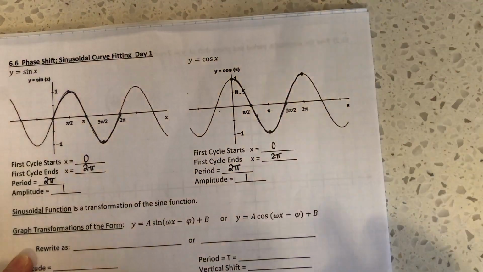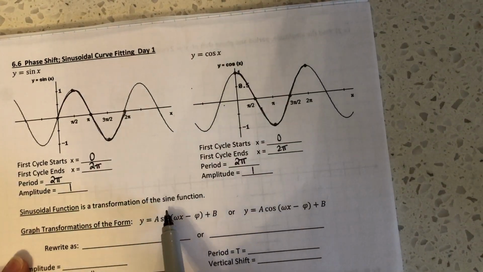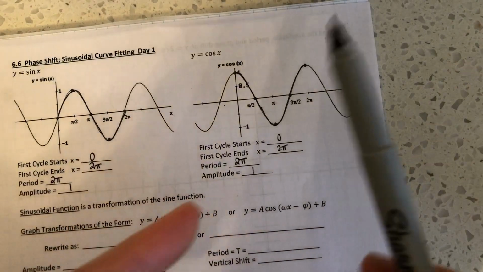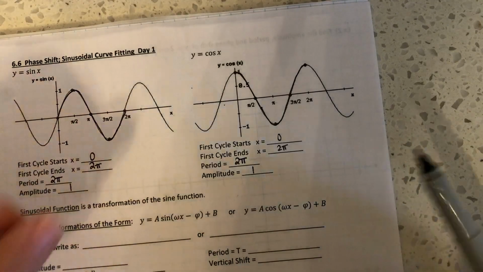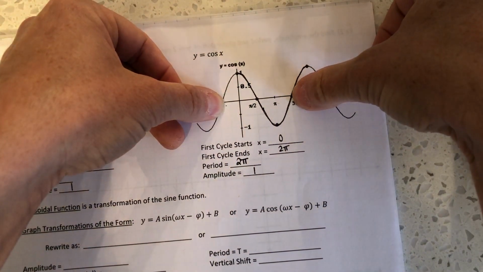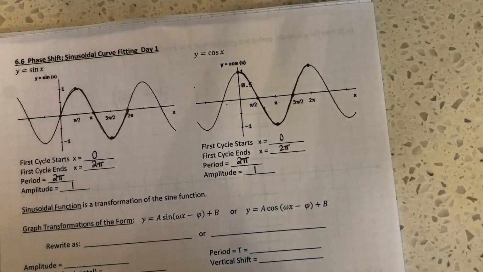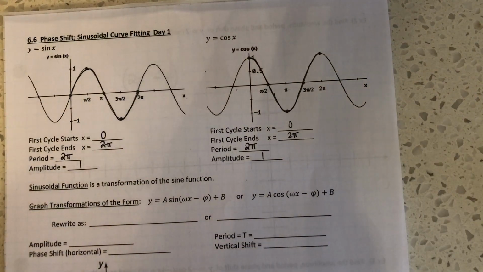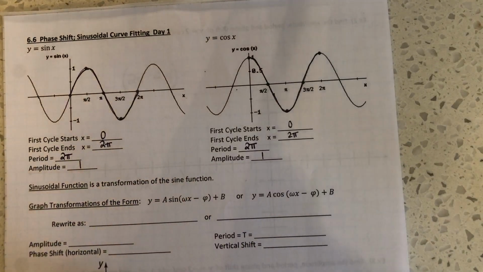So what we're going to do is graph sinusoidal functions, which are transformations of the sine graph. The cosine is said to be just a transformation of the sine graph anyway. We can see the sine wave in the cosine's wave as well. To make you pull out and recognize these transformations, they're going to make you rewrite the function.